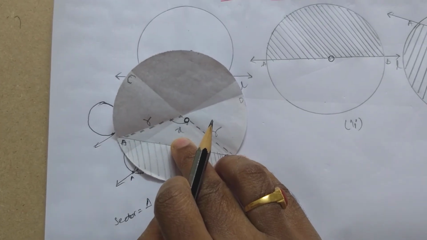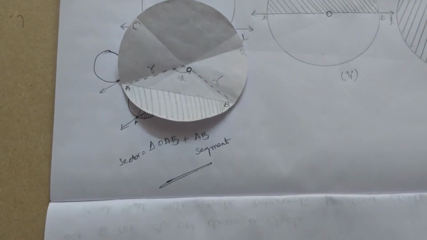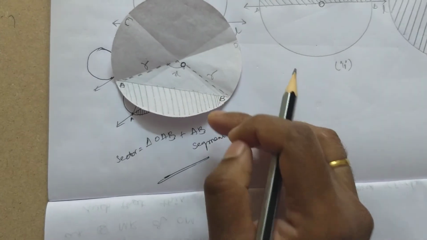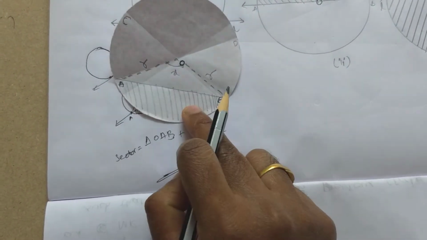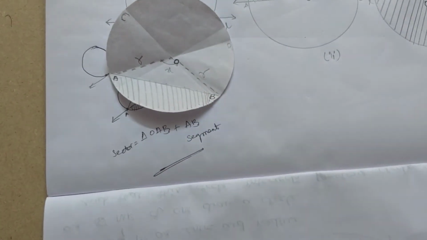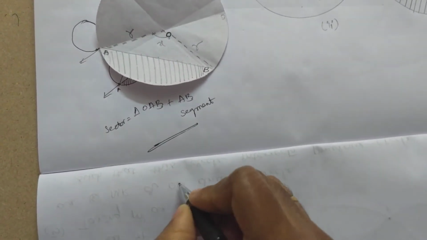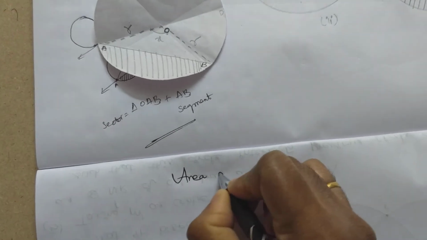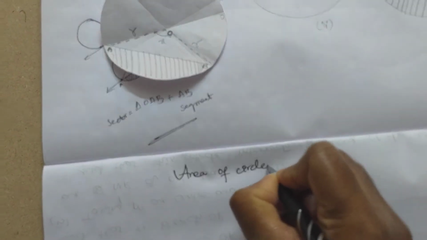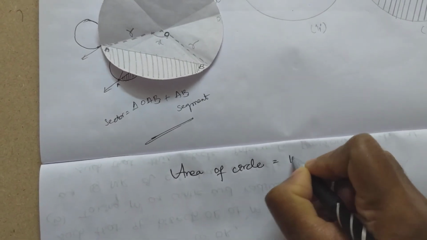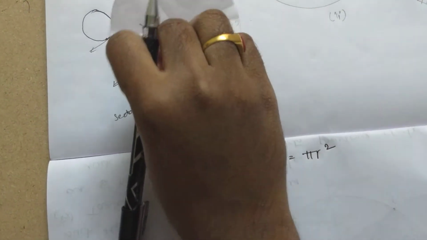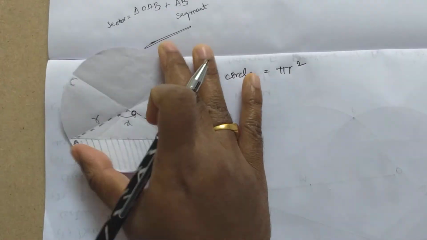So how to find the area of the segment? Only this part we want, right? Now I will show you the derivation. How can we get it? See here. The area of a circle formula is what? Area of circle is pi r square. This we know, right? I am showing you again with the same example.